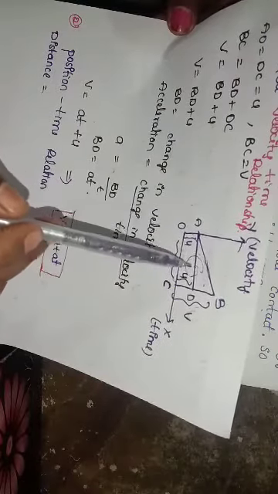Here in the second equation, position time relationship, position is nothing but distance, right? So distance is equal to the area covered by this velocity, this total area we will get. So this total area is equal to the area of the triangle plus the area of the rectangle, right?